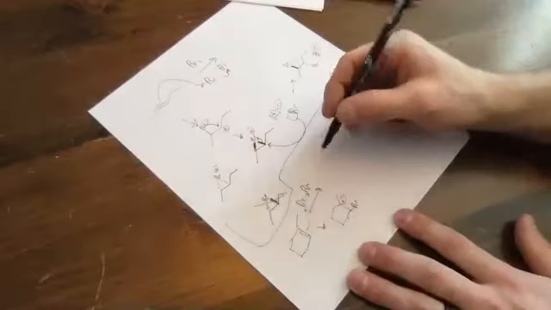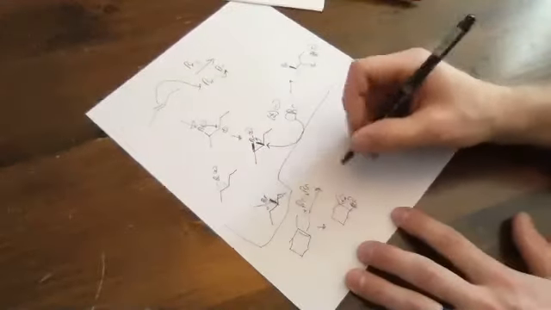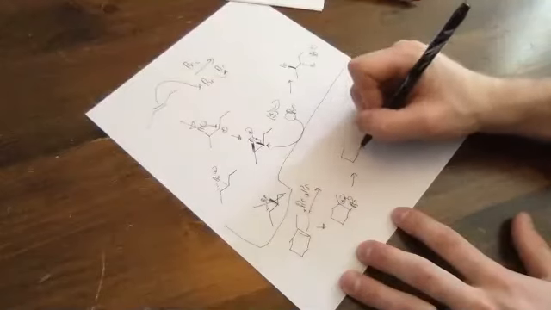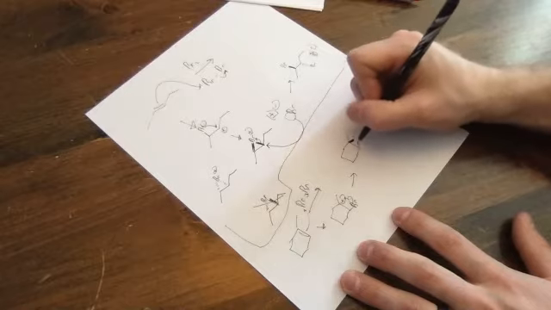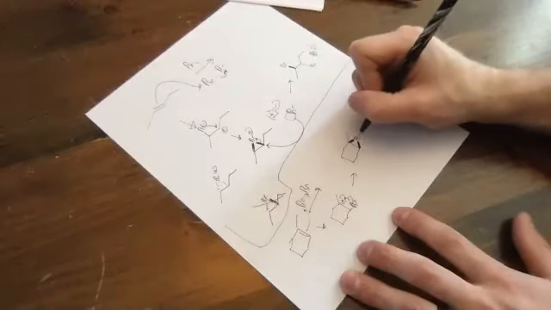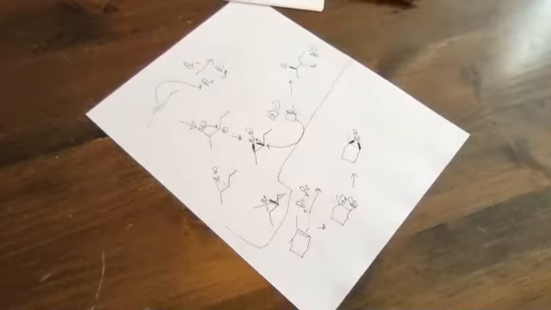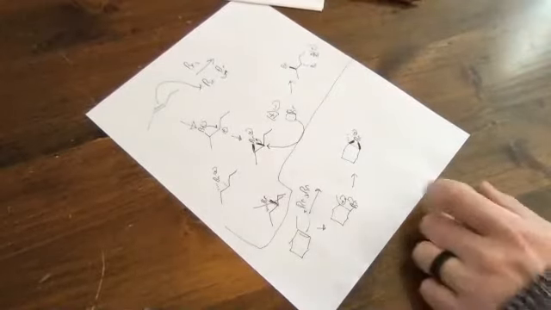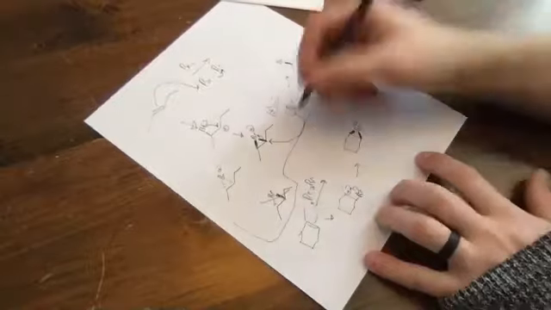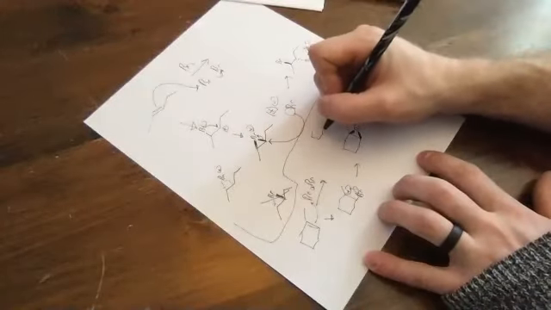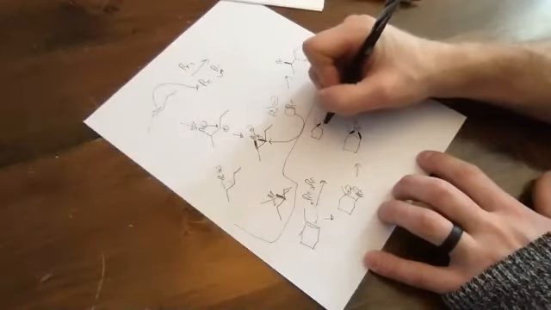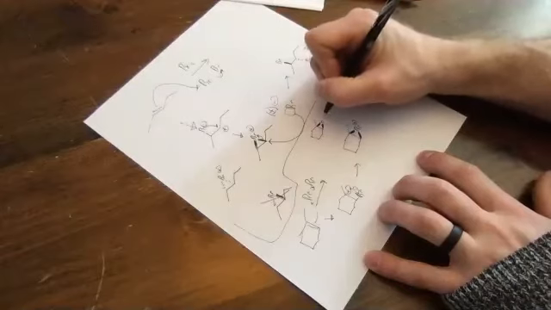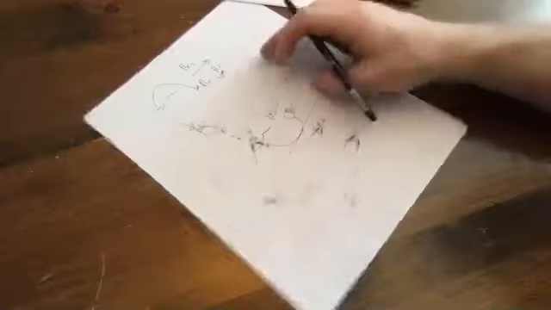Our Br can cyclize like it did before. We are going to make this intermediate. This looks a lot like this intermediate that we were forming before.